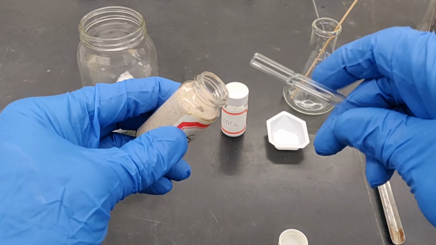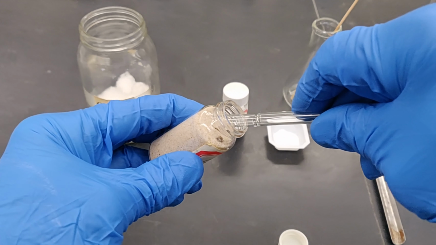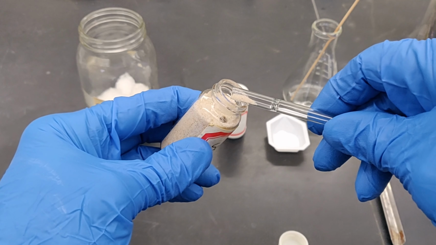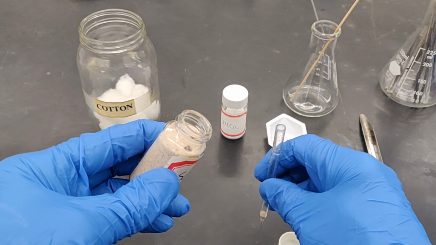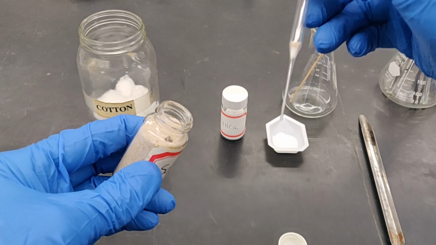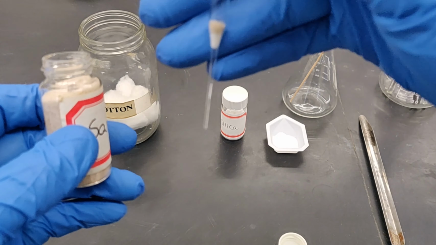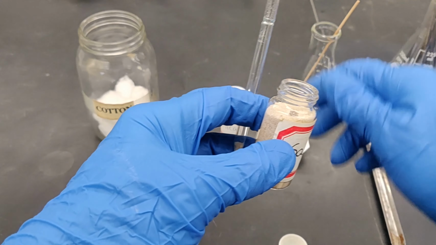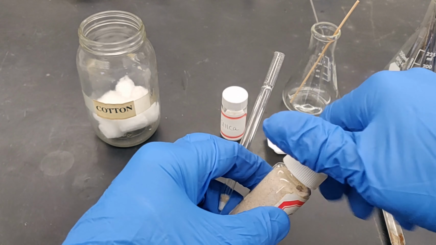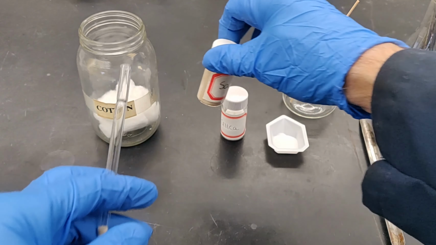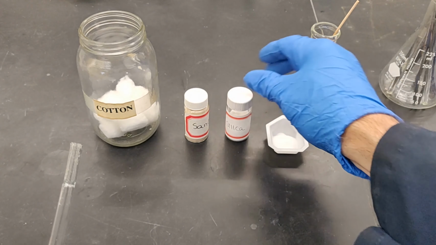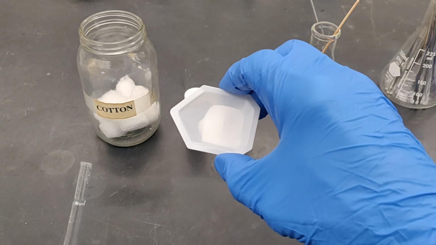Above the cotton, add a very small layer of sand. Above the sand, add approximately 0.75 grams of silica gel.